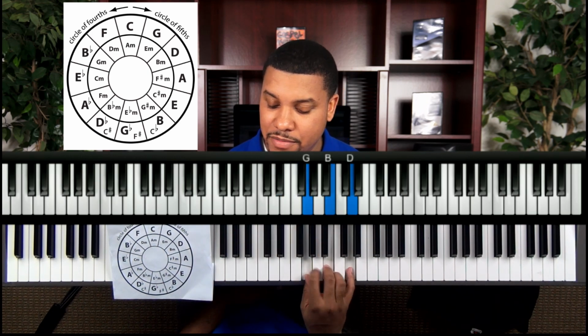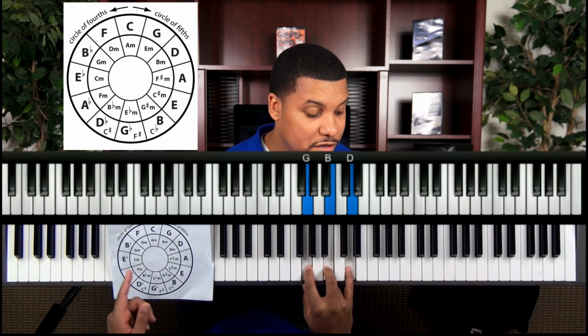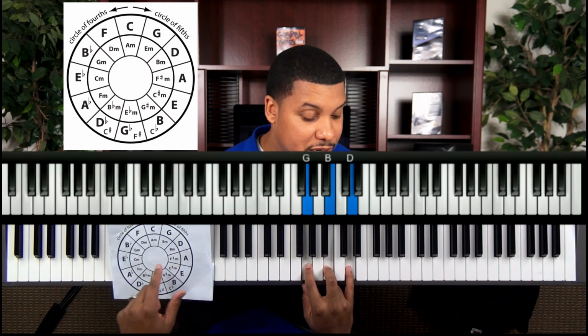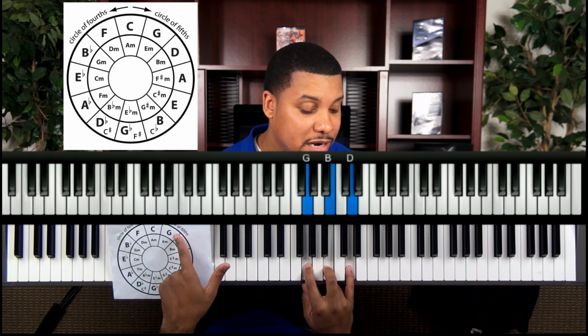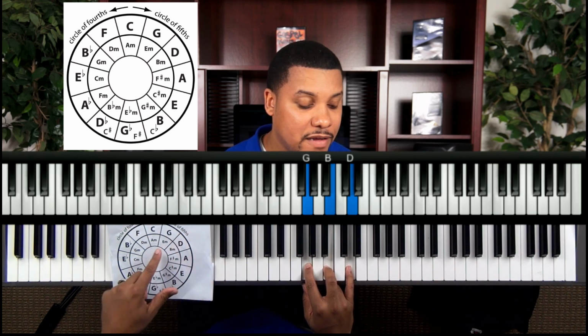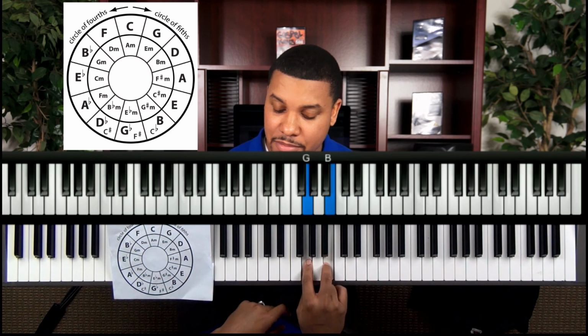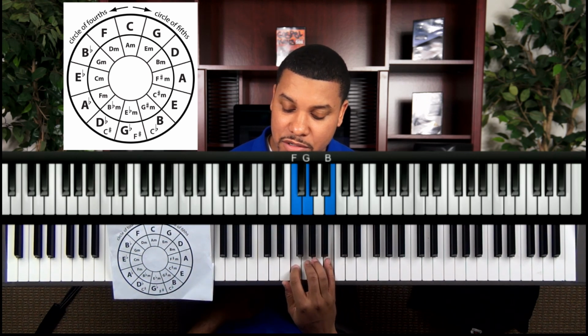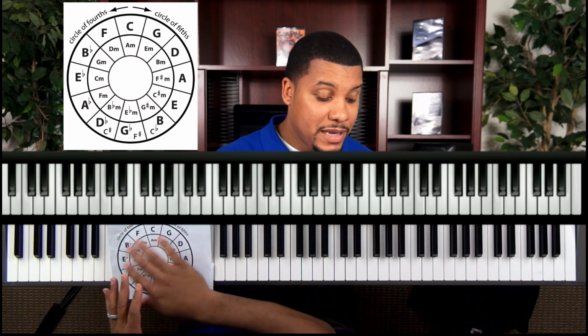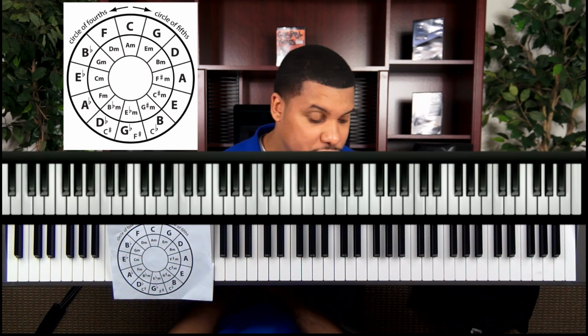This concept is very simple. So let's say we wanted to find a relative minor for G. If we look at G major, we're basically looking for an E minor chord. So start with G major, let go of the top note, 1, 2, 3, E minor. So that's a quick way to find basically all the relative minors for each of these major chords.